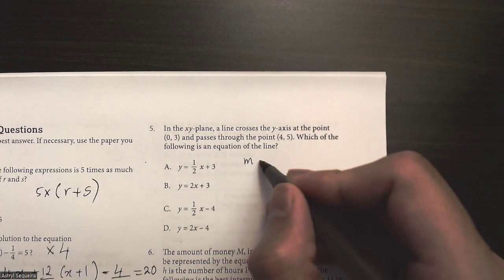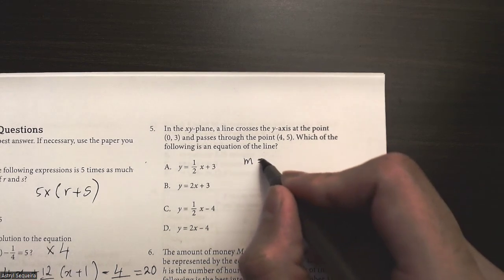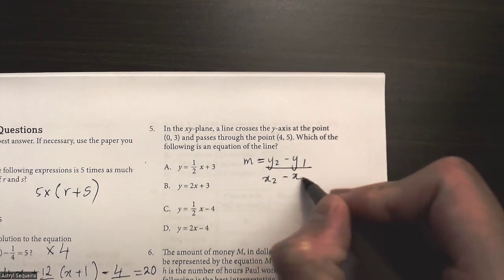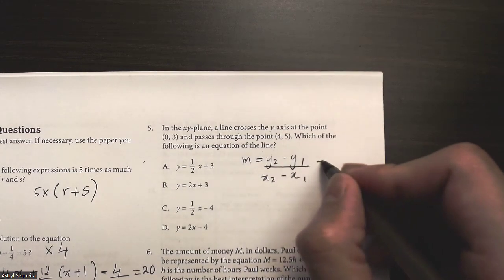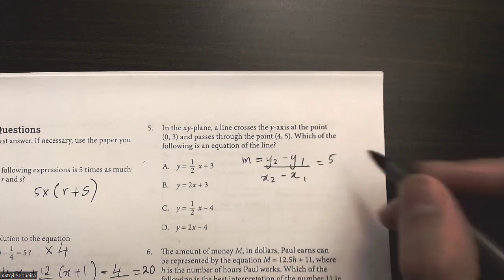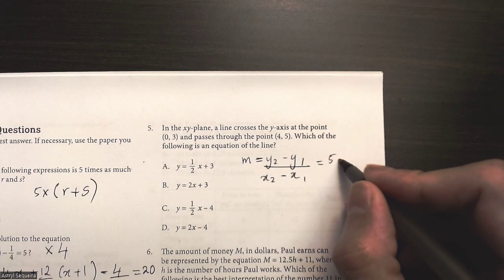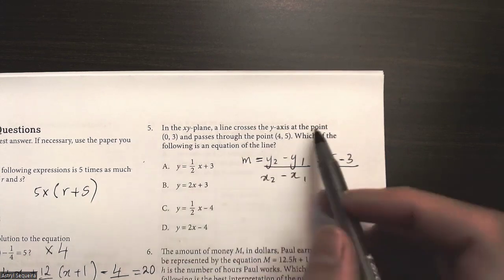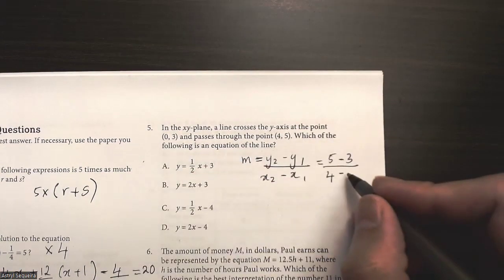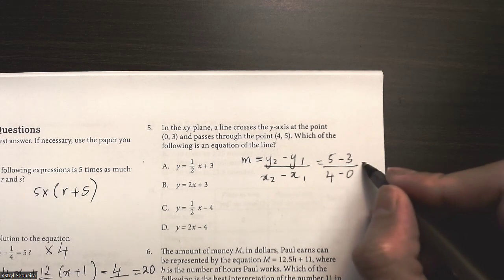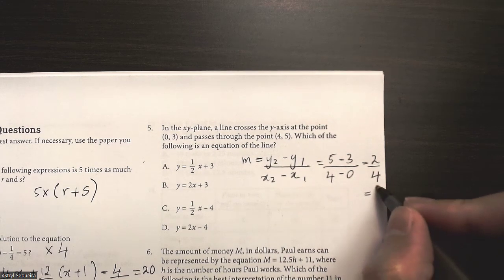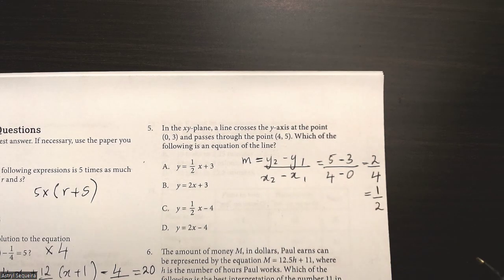So the slope is y2 minus y1 over x2 minus x1. That's my equation for slope of a line. Y2 is just here 5. Y1 is 3. That's just the y values of the 2 points. X2 is over here 4. And x1 is over here 0. That's just 2 divided by 4. And we can divide these both by 2, which simplifies to 1 over 2.